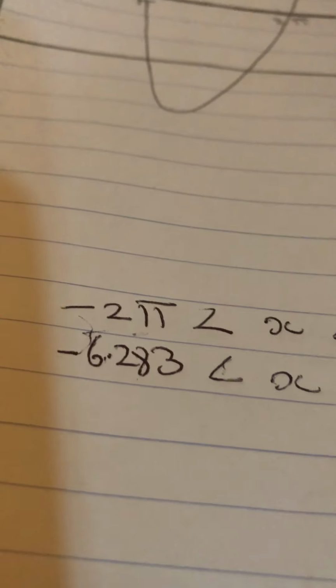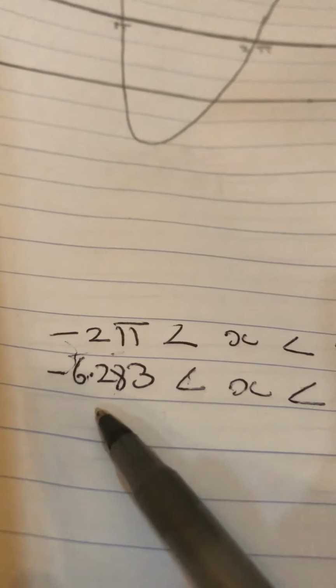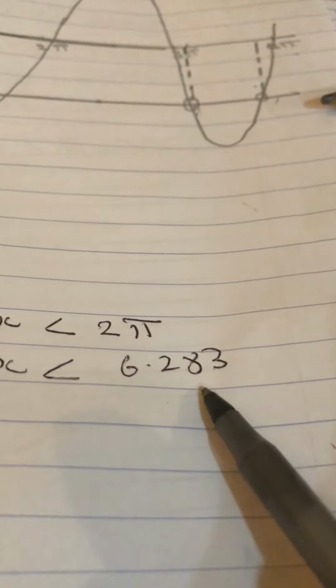So the first step I would take is to change it to decimal so you can see exactly what you're working with. And so every answer you find in the repeated solution, always check it with the two endpoints, in this case negative 6.283 and 6.283.